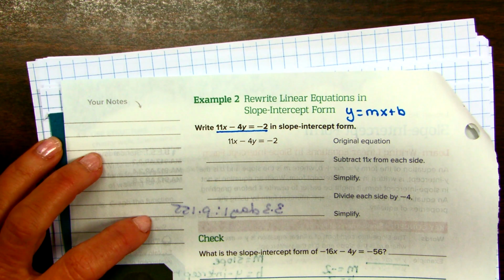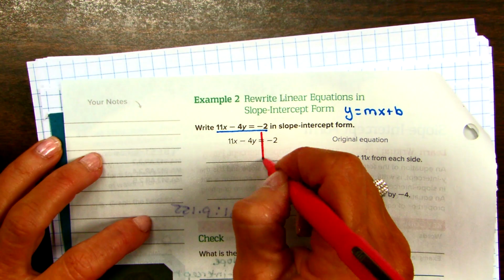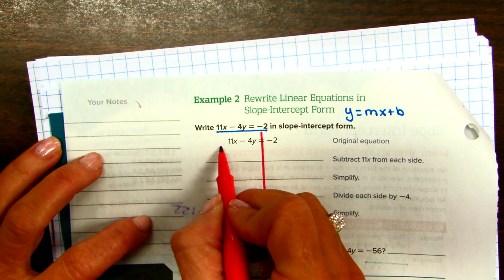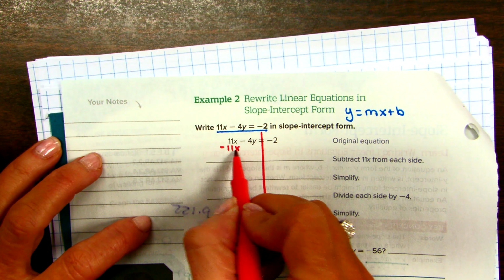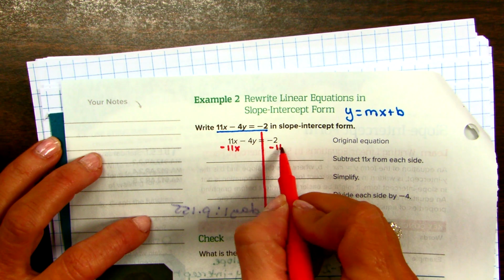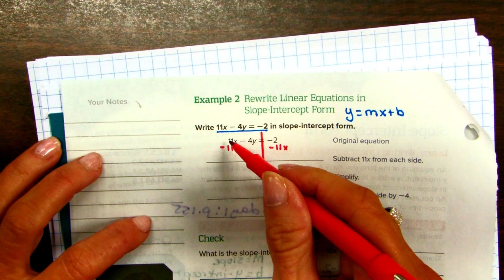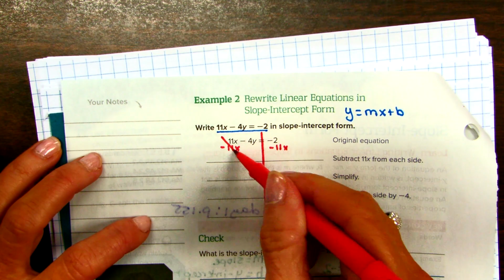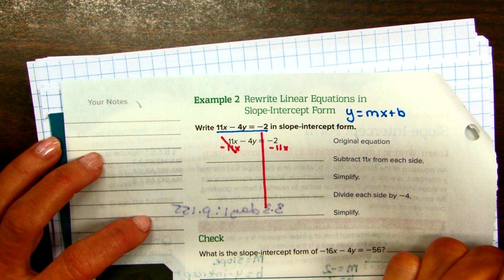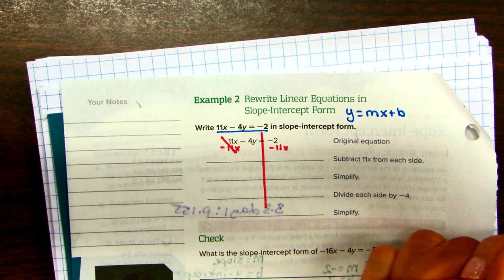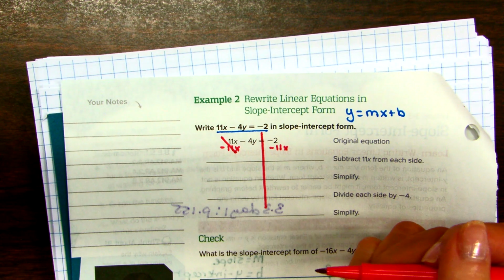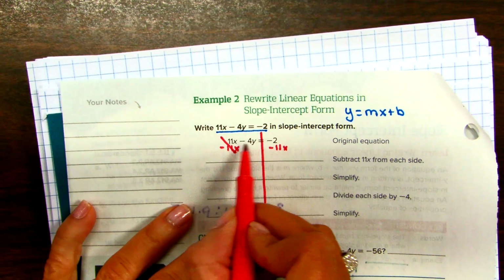How do we do it? Subtract. Why not add? Or let's say it like this. Why are we subtracting? Because it's a positive 11, and a positive 11 minus 11 is 0. They cancel out. If you did plus 11, you'd get 22x. We don't want that. All right, so look at what's left.